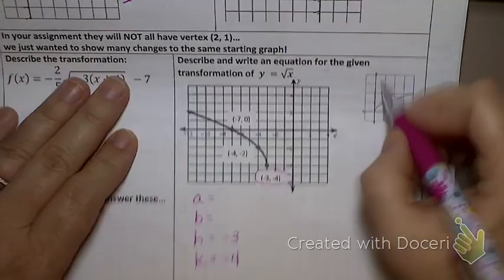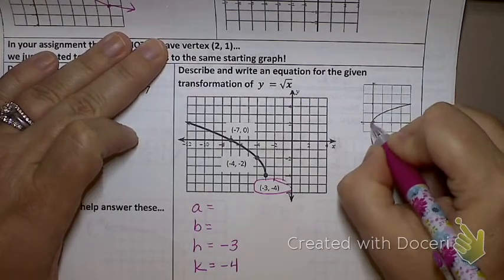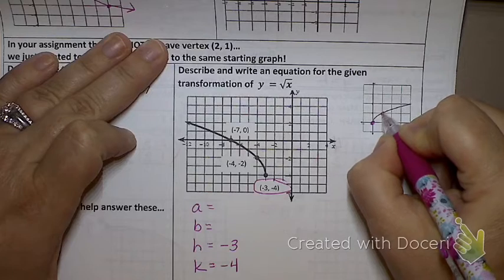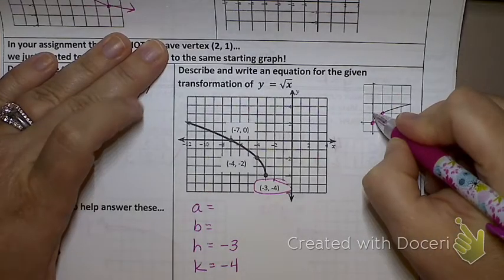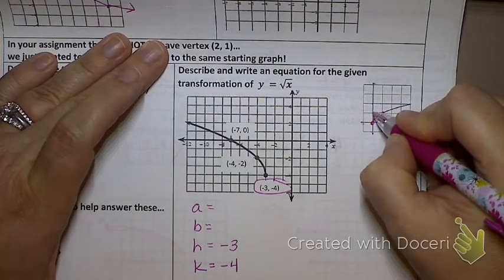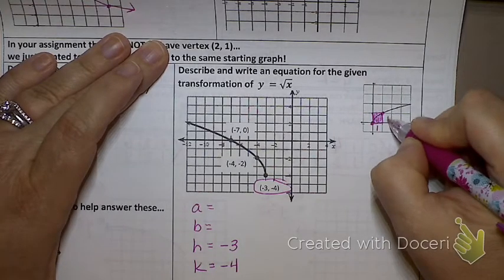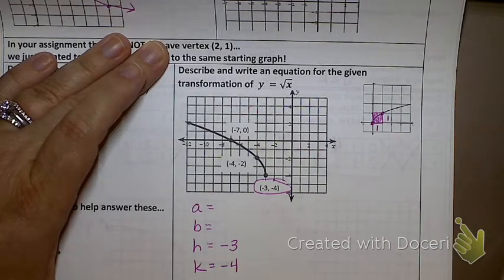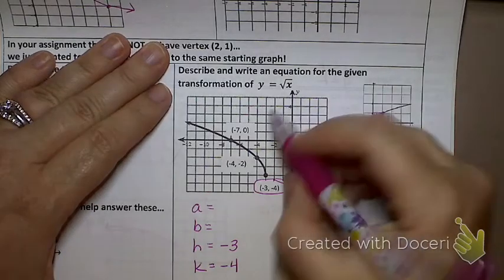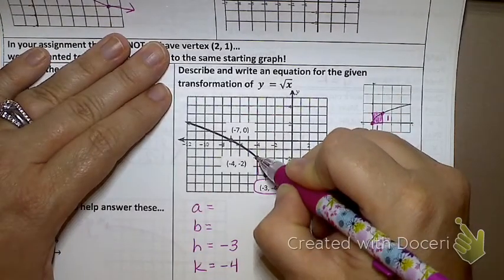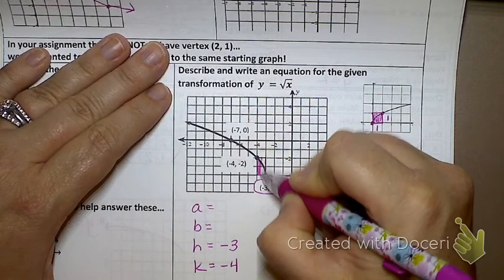Remember that? Here's the parent function. 0, 0 is the vertex, and the next point is directly up 1 and over 1. And if I make a box right there, that box is 1 unit wide and 1 unit tall. If I do the same thing here, I take the vertex and the very next point, and I make a box.